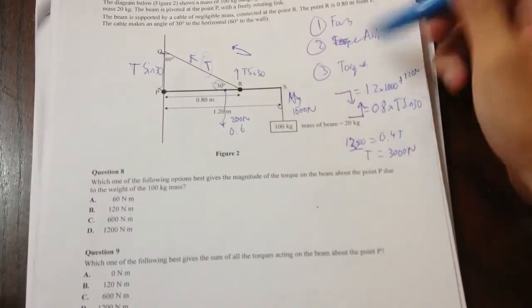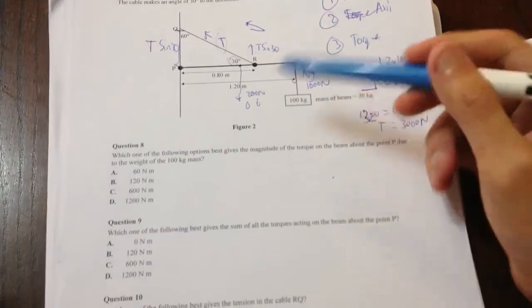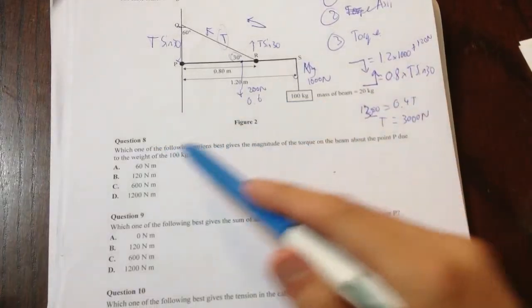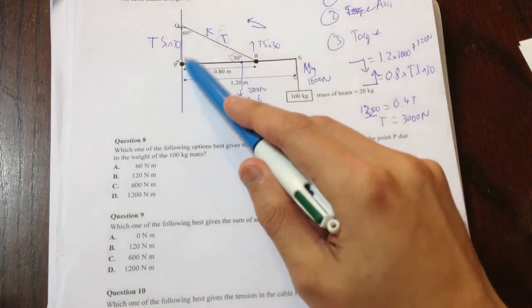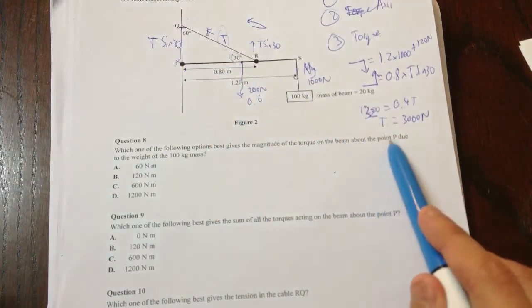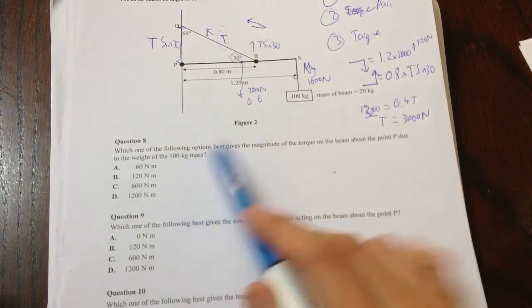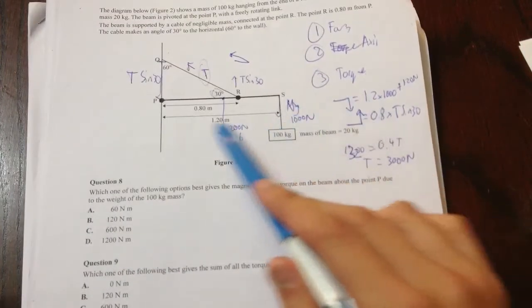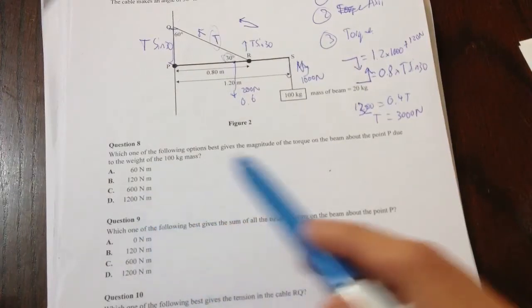So that's how you do these kind of rotating questions. And just for the sake of completeness, I'll do the rest of the questions now. Which one of the following best gives the magnitude of the torque on the beam about the point P? So they told us which axis. About the point P means our axis is P, due to the weight of the 100 kilogram mass. So we figured it out here. It was the distance 1.2 times 1,000, 1,200.